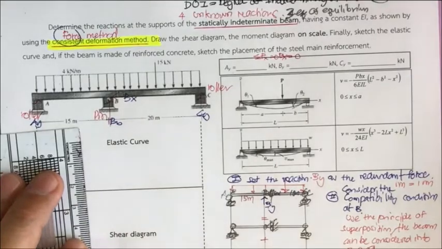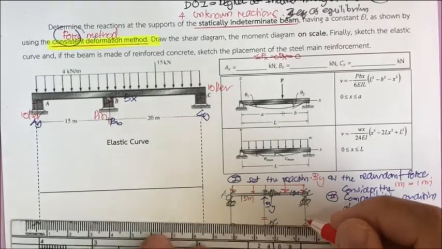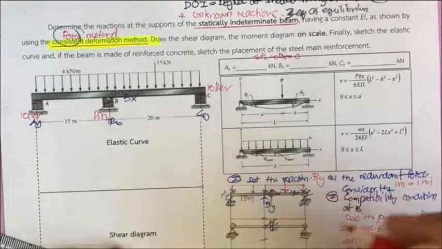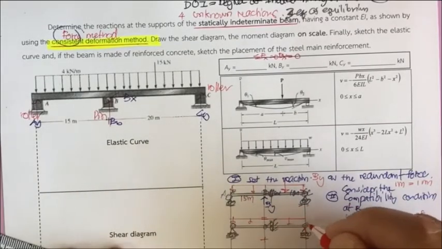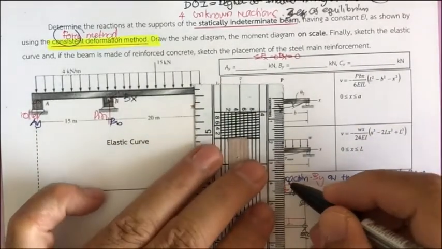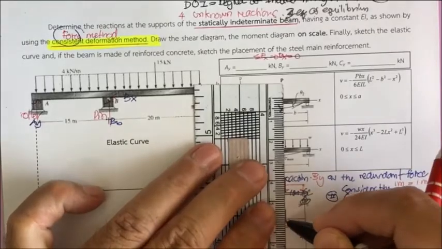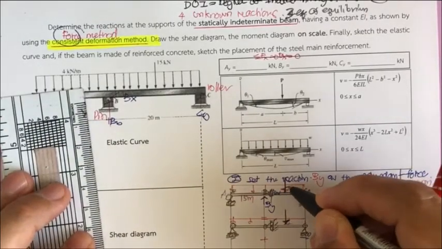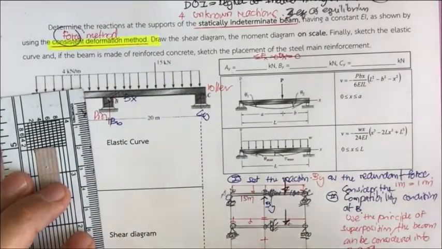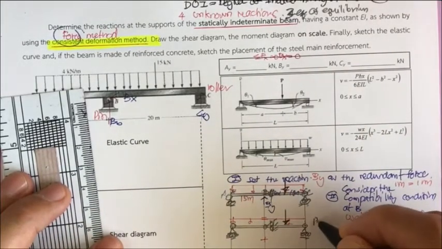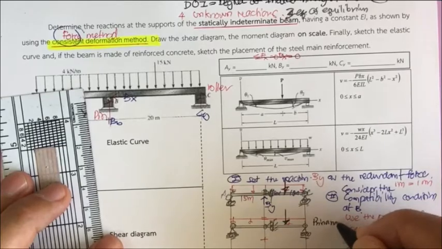This beam is subjected to the given load, and if you put this one back, it is going to be a little bit clearer. We call this the primary beam.